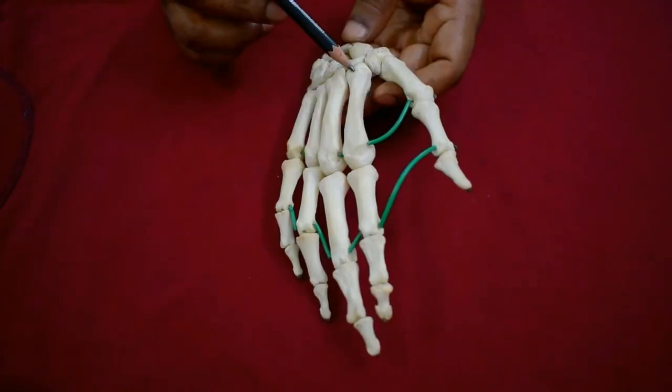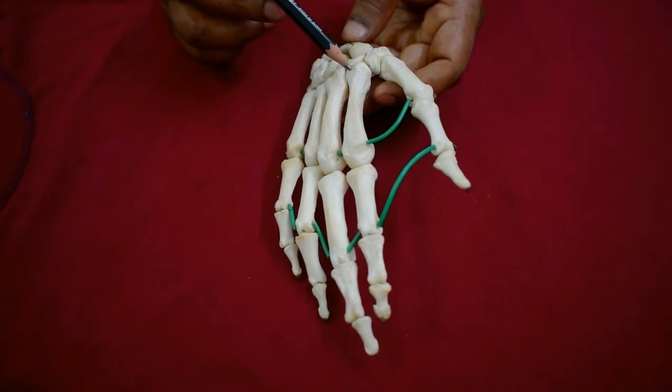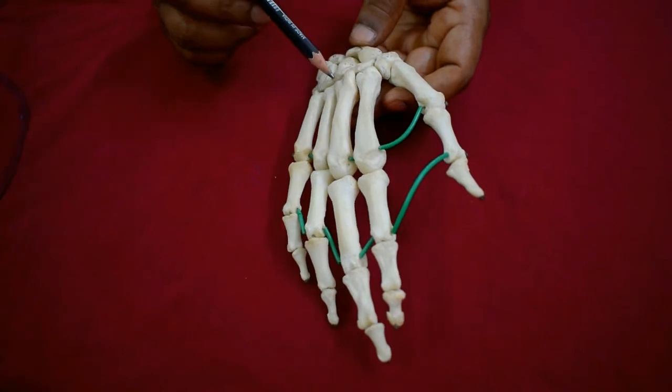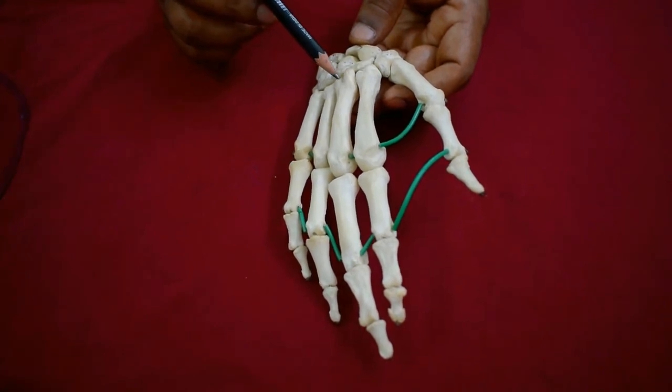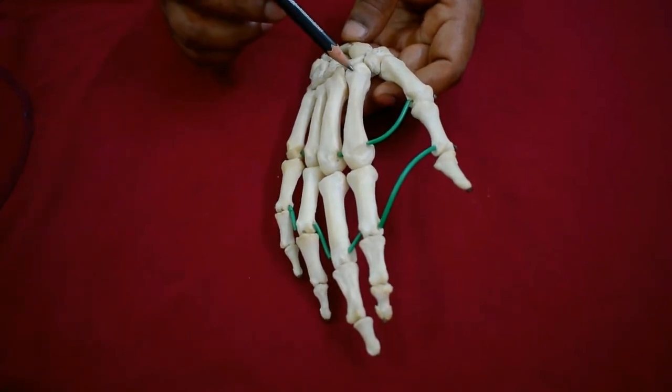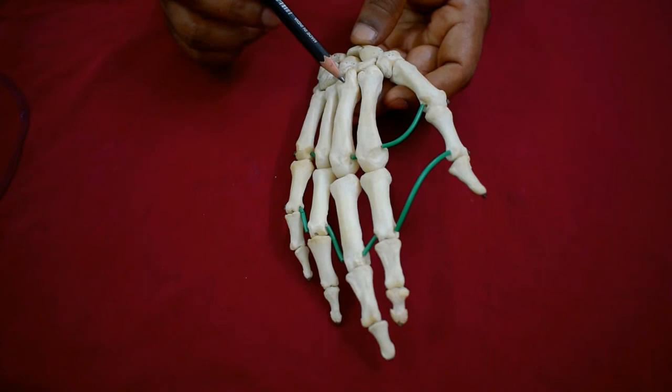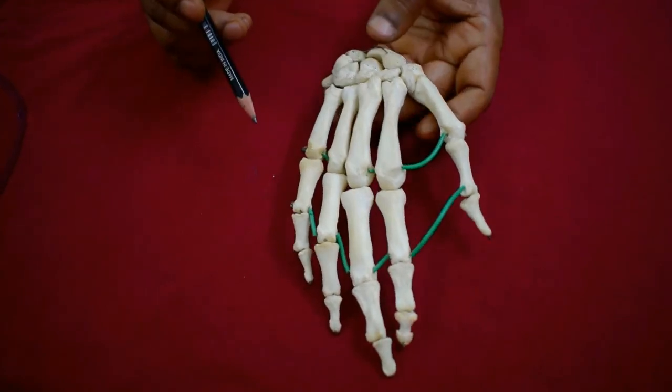Then dorsal surface of base of second metacarpal bone will give insertion to the extensor carpi radialis longus. Dorsal surface of base of third metacarpal bone and dorsal surface of base of second metacarpal bone will give insertion to the extensor carpi radialis brevis. So these are the few attachments.